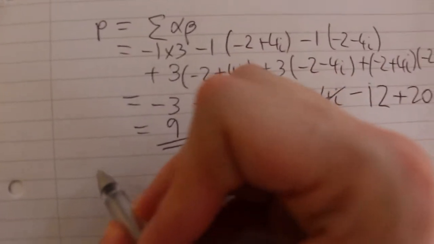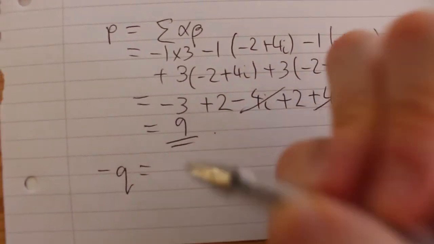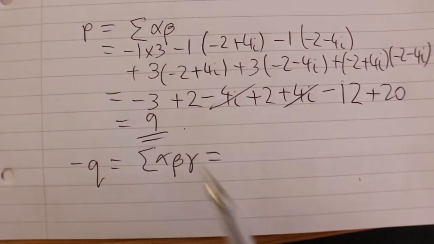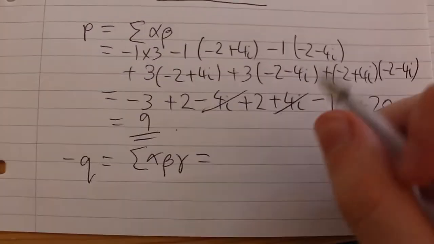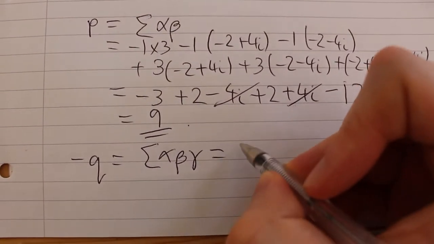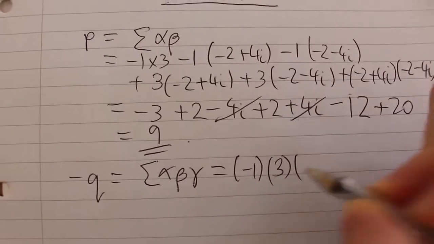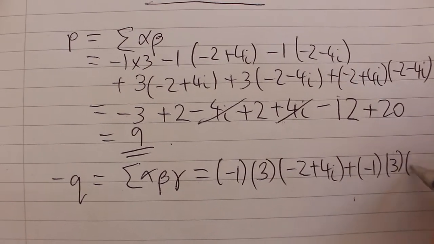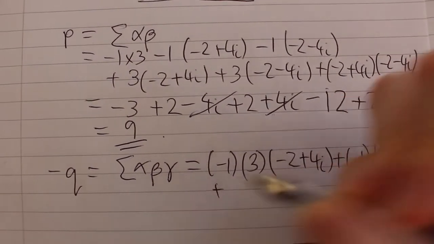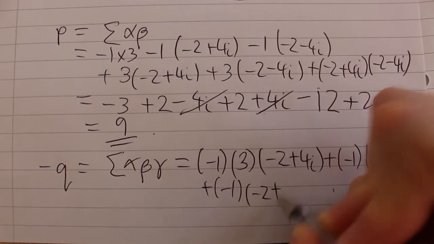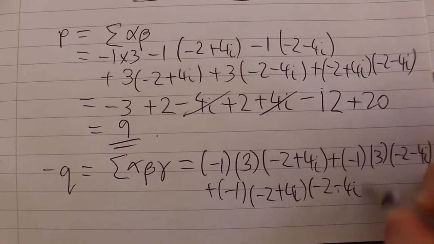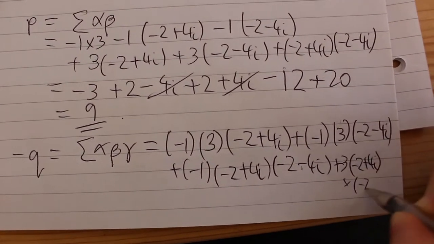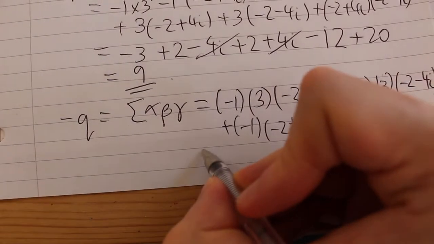And then to find q, we're going to use the other formula. We know that minus d over a, which is minus q over 1, is equal to the sum of alpha beta gamma, the cyclic sum, so we need to work out the product of triples of roots. So minus 1 times 3 times minus 2 plus 4i, add minus 1 times 3 times minus 2 minus 4i, add minus 1 times minus 2 plus 4i times minus 2 minus 4i, add 3 times minus 2 plus 4i times minus 2 minus 4i. And then let's work that out.